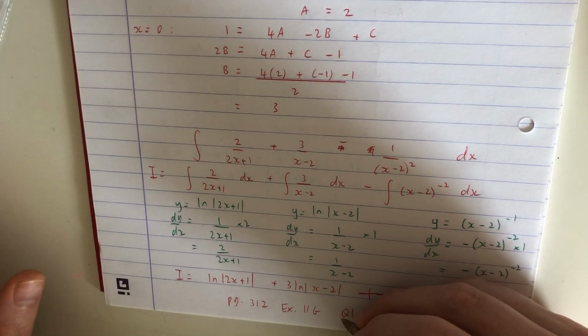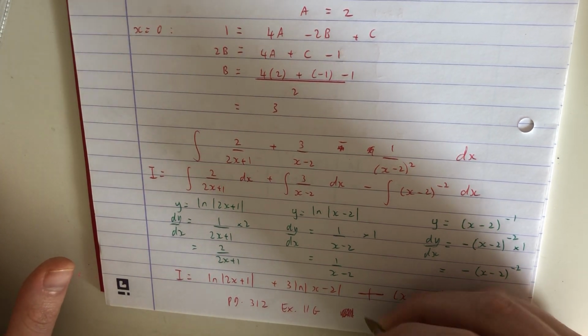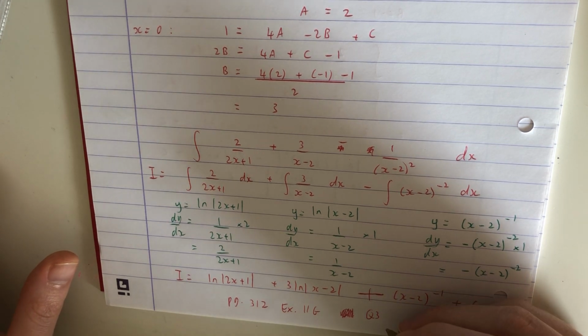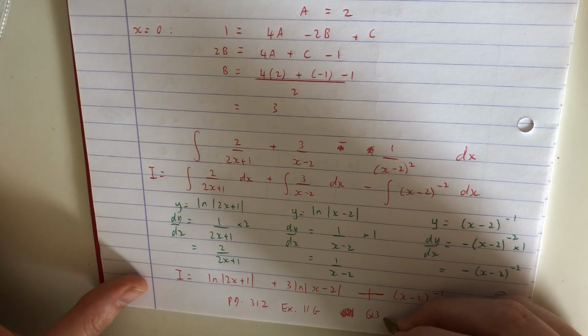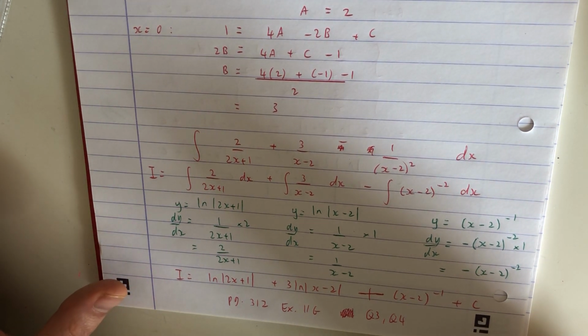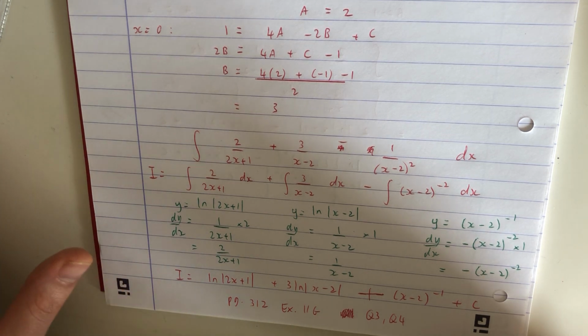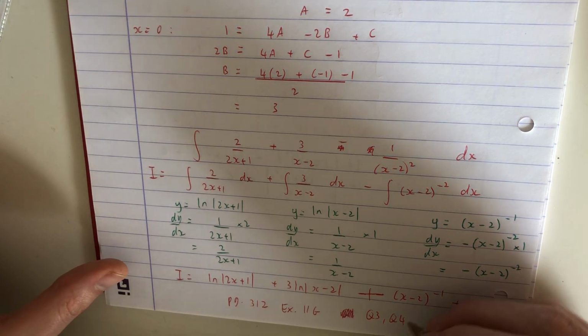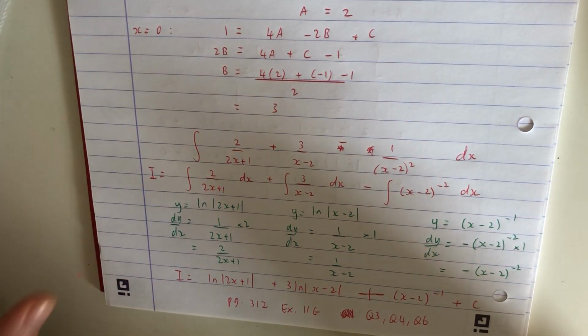Actually, no, let's do question 3 and question 4. Just going to do 2 questions today. Unless I can think of another one. Question 2, question 4. Actually, why not question 6 as well? Question 6. Give you a clue on question 6. Remember to factorize. That'll be it.